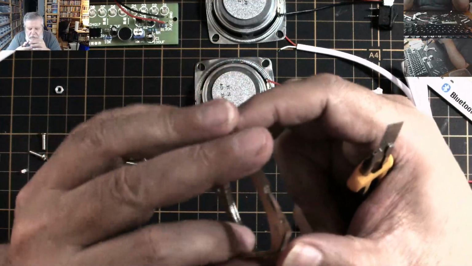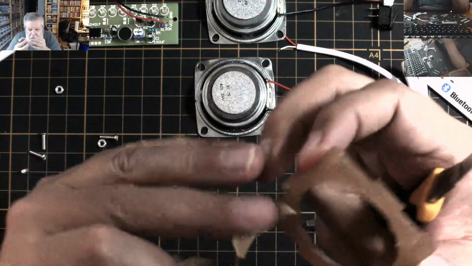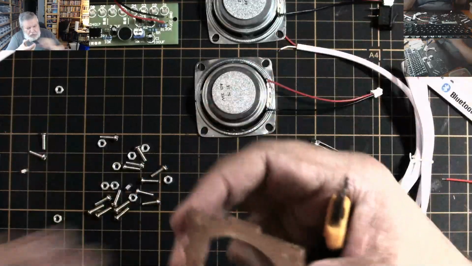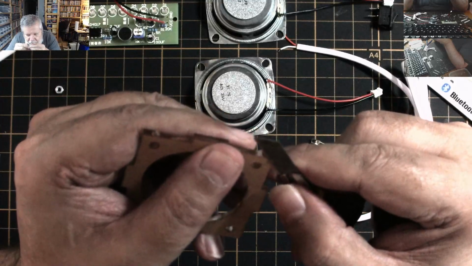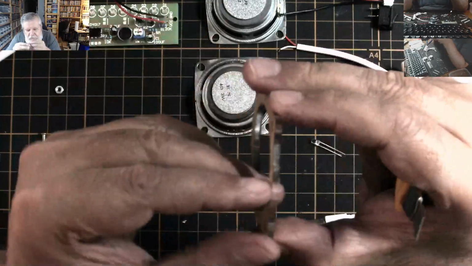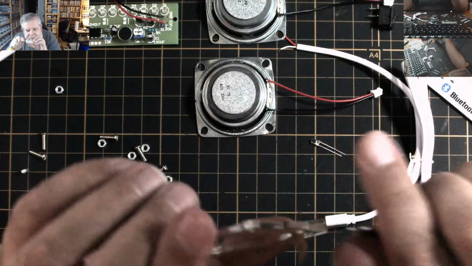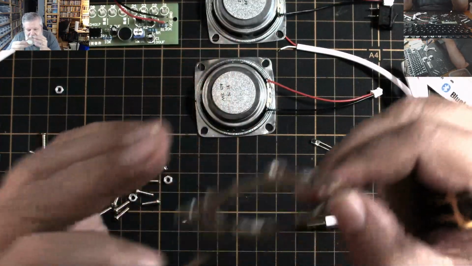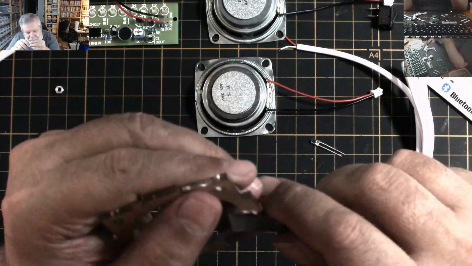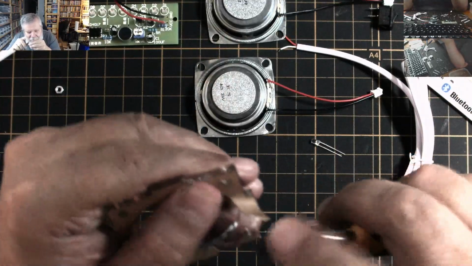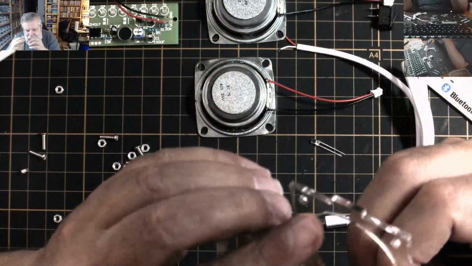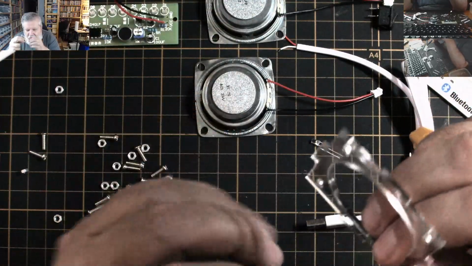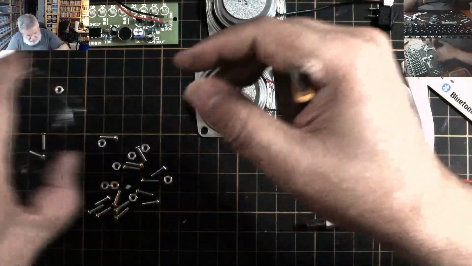Here we go. It's one side, the other side. Whoops. There we go. There you go. That's another one done.